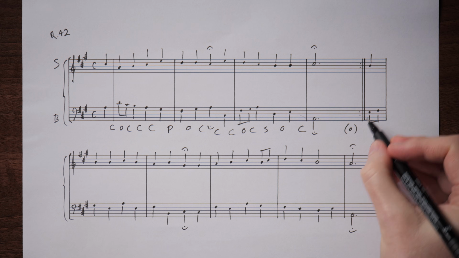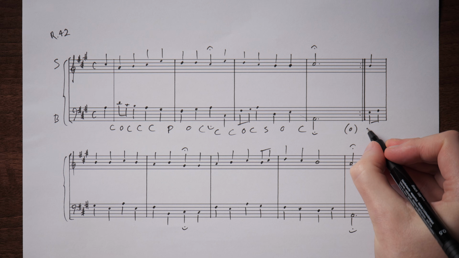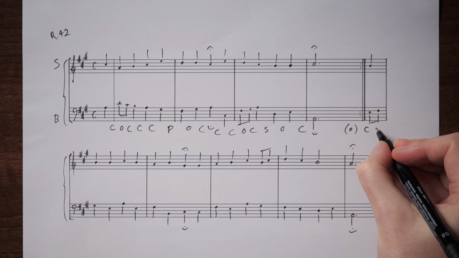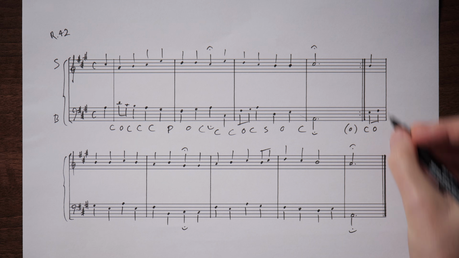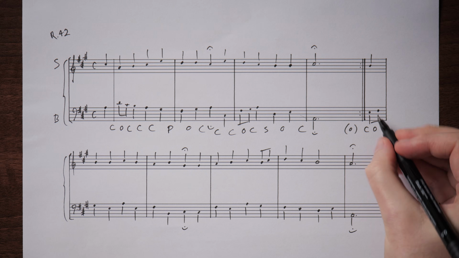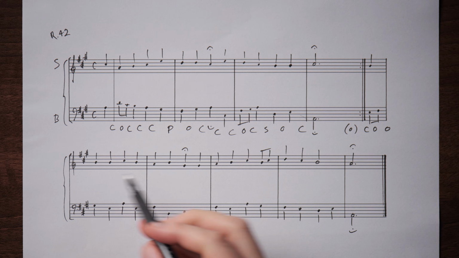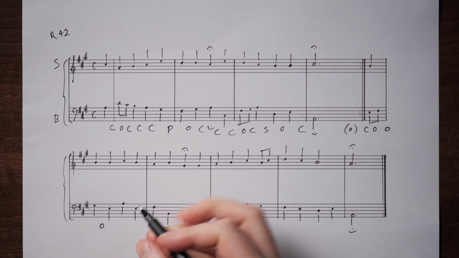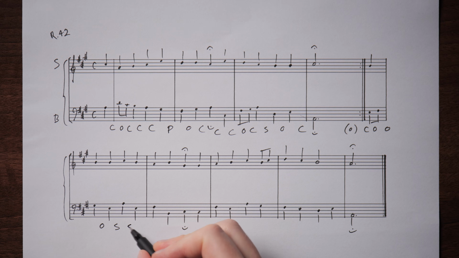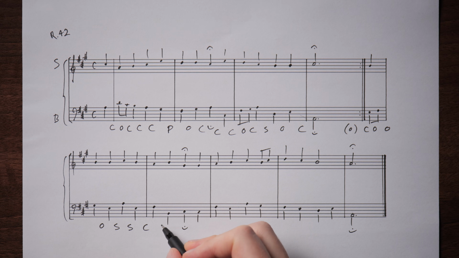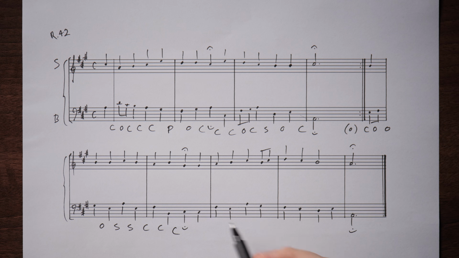And then when we start the second section, the B section, the voices go in contrary motion, then oblique, because only one moves, and then oblique again, because the soprano note is repeated, then oblique again, then similar, similar, contrary, contrary, contrary. And here neither part moves, so there is no relative motion.